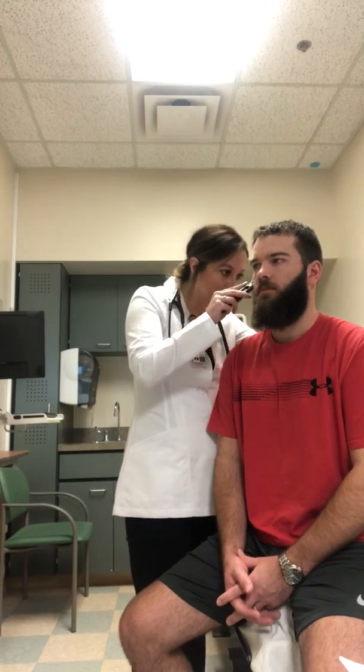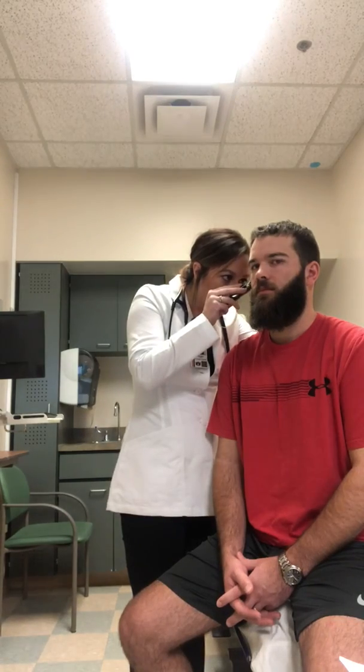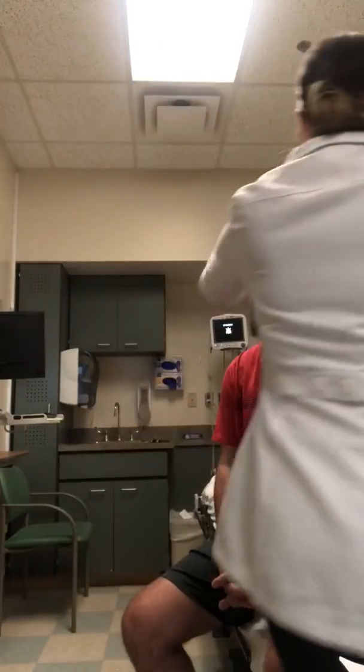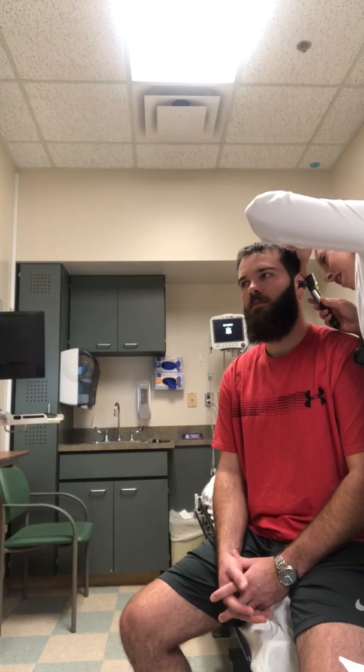So then we'd go ahead and look in his ear. We'd pull the pinna up and back. We want to go ahead and visualize the inner ear canal and the eardrum. Look for any foreign bodies, buildup of earwax, any drainage. Make sure that you visualize the eardrum. And you would do this again on both ears. So you pull the pinna up and back, and again, you'd want to visualize the inner ear canal and the eardrum.